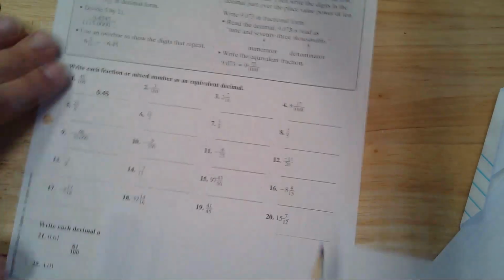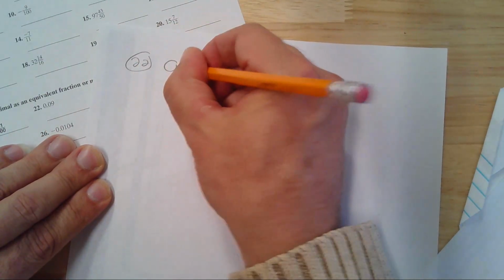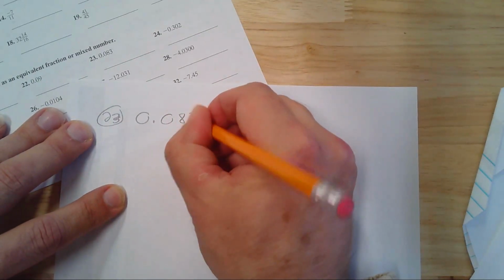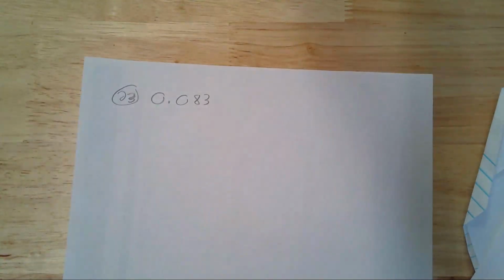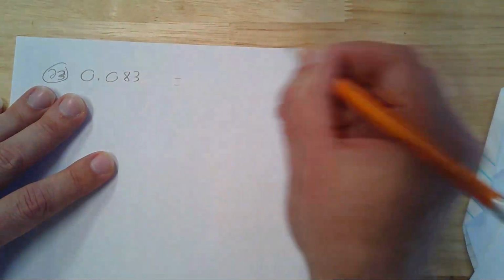So number 22, that's even, or 23 then. I think that'd be okay. 23. It really helps if you can just say the number in words in your mind. What number is that in words? 83. 83 what?